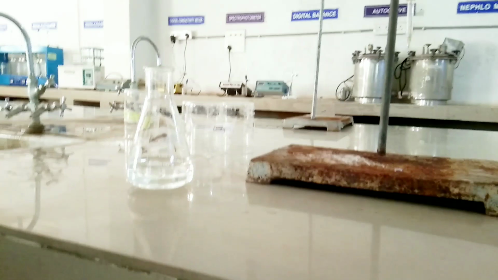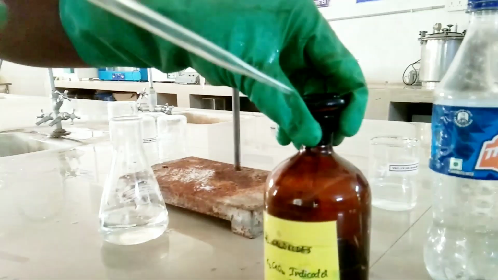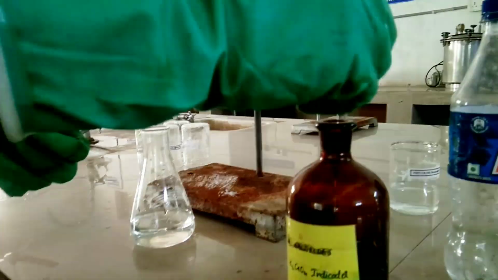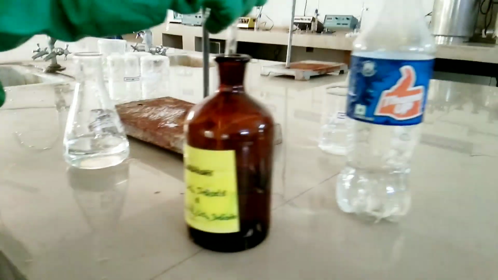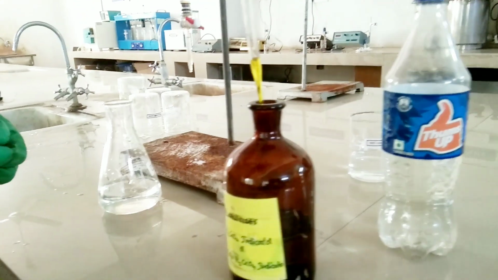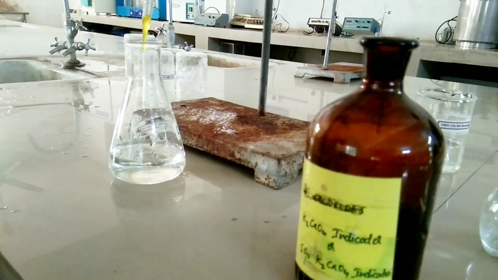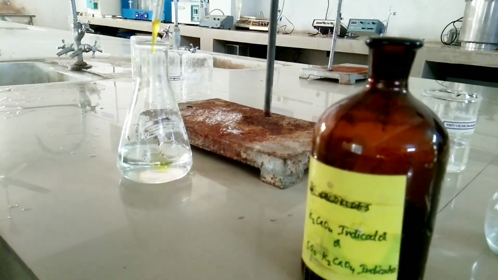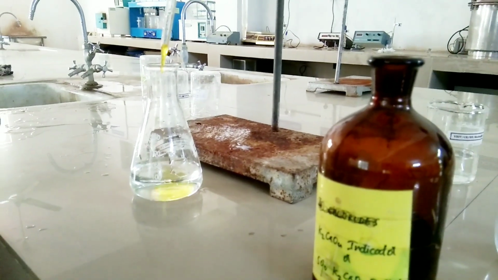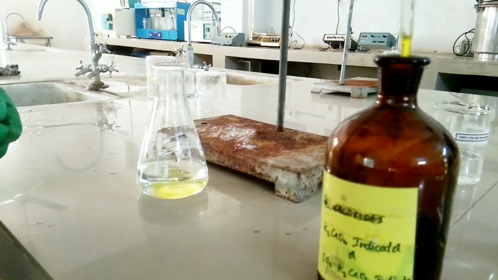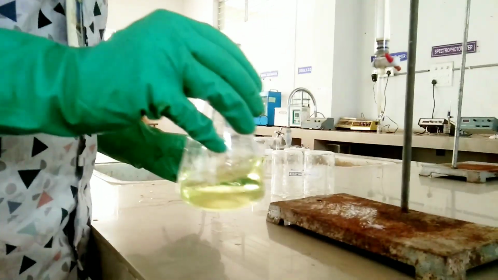Here we have taken a rainwater sample of 50 ml, and next add the K2CrO4 indicator to the water sample. Take 1 ml or 3 or 4 drops to the sample.